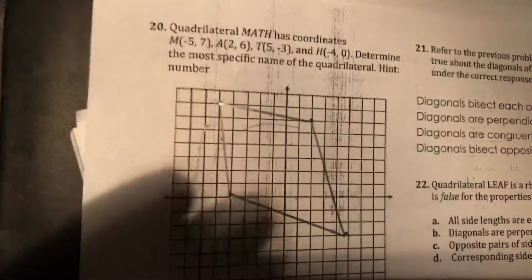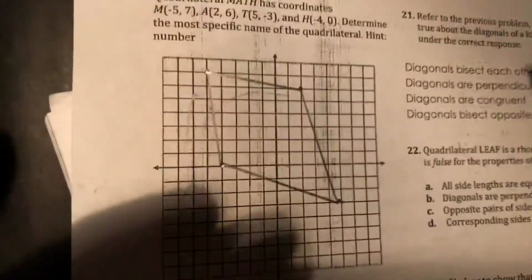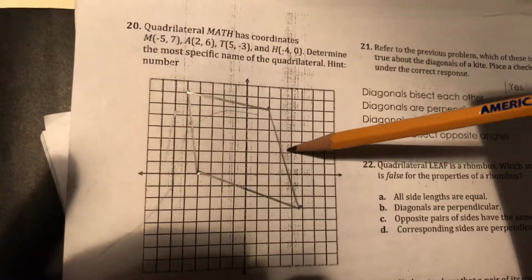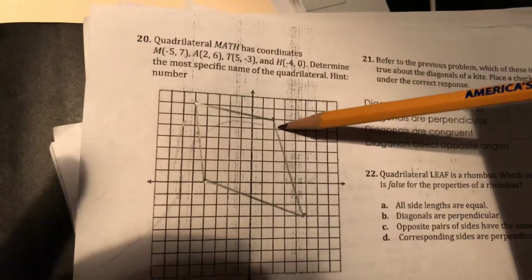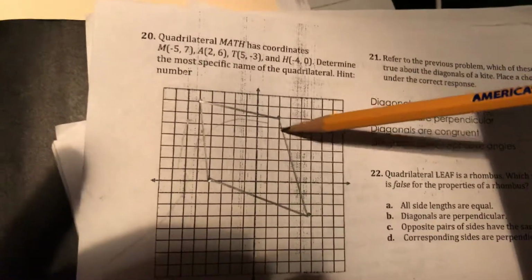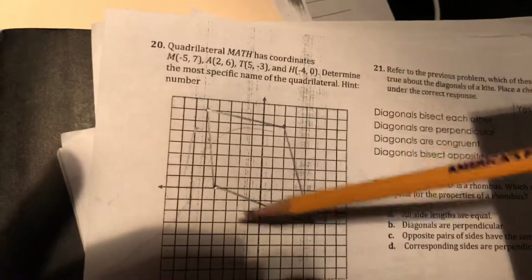This one on the back here, you've got a quadrilateral. We want to know the most specific name of this quadrilateral. You can probably look at this one and tell. Remember, what kind of quadrilateral has two pairs of sides that are congruent to each other?